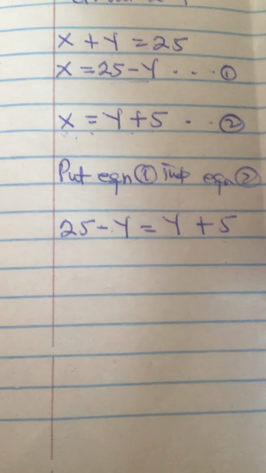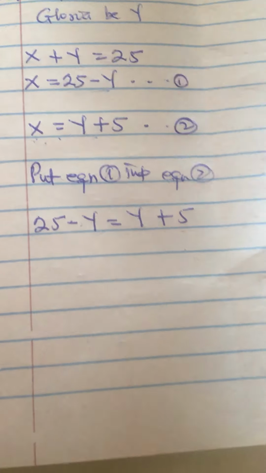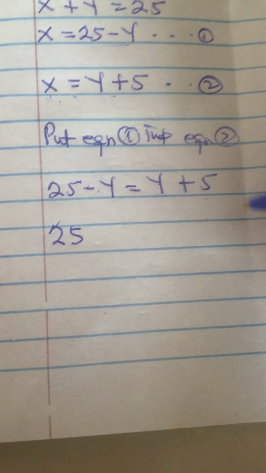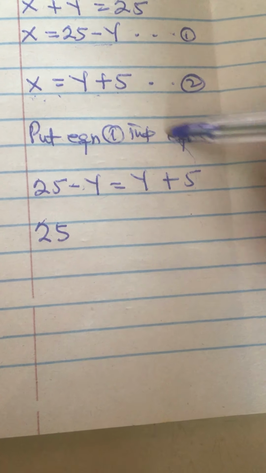You get it? Good. So now let's say we are taking the y to the right side and the number to the left side. And so we have 25 here, so 25. So let's go and bring his brother. His brother is here. So when his brother crosses the equal sign, he becomes negative. So negative 5. Y is already at the right side. Let's go and bring y's brother. Y's brother is here, but y's brother is negative. So when negative y crosses the equal sign, it becomes positive.